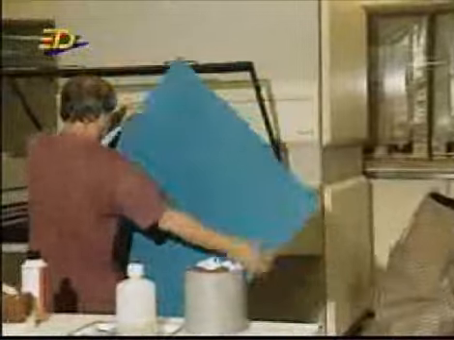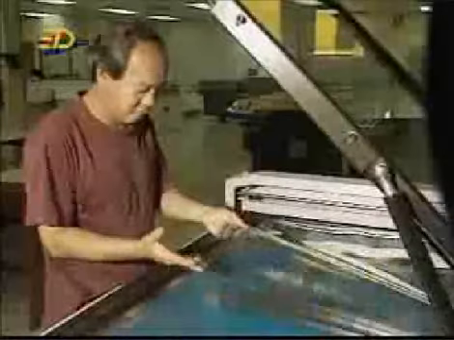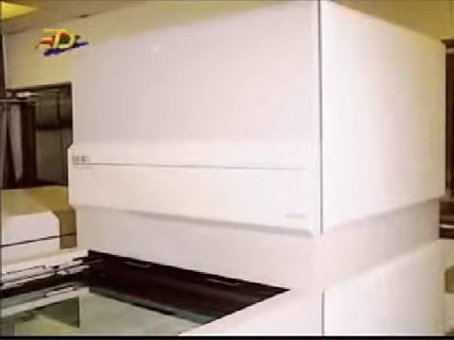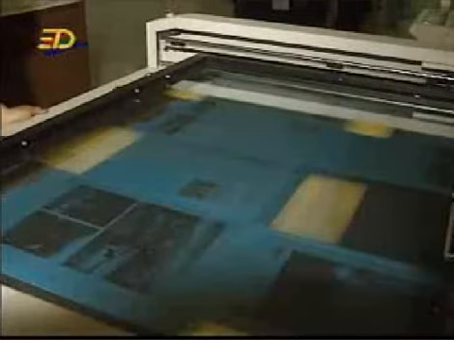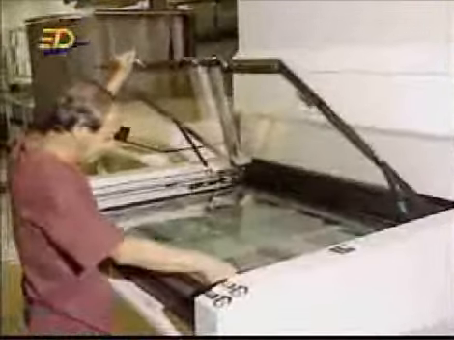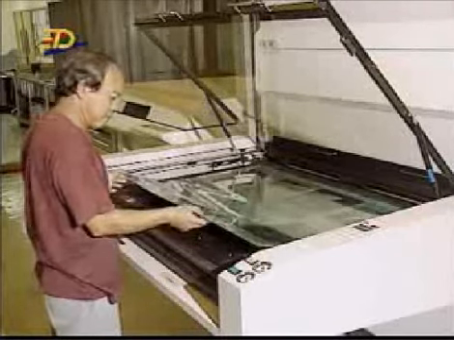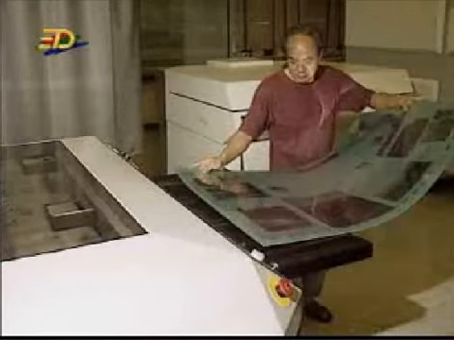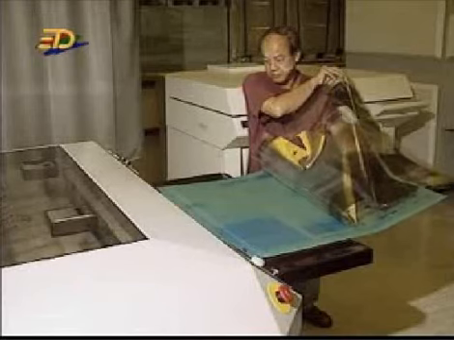A blank sheet of aluminium is fed into the machine. Words and graphics in the film flats are transferred onto the printing plate.